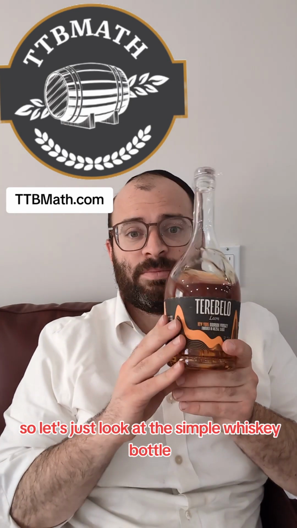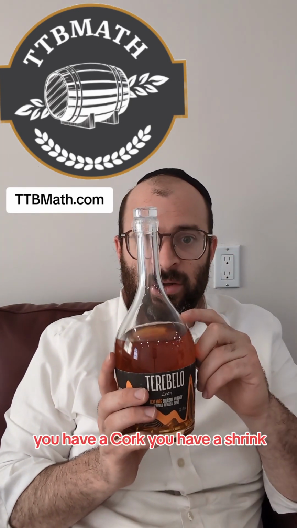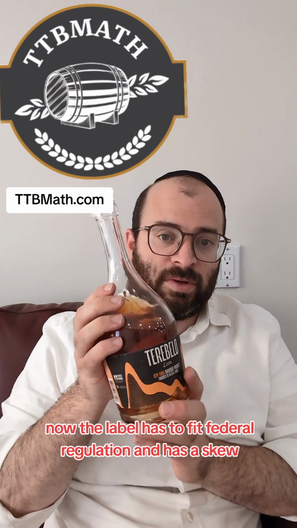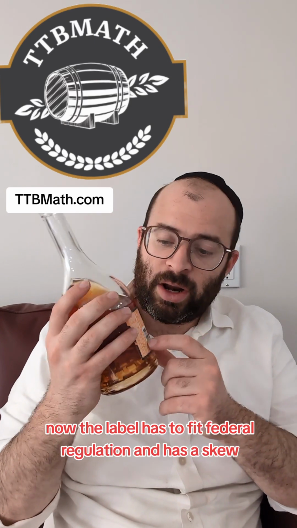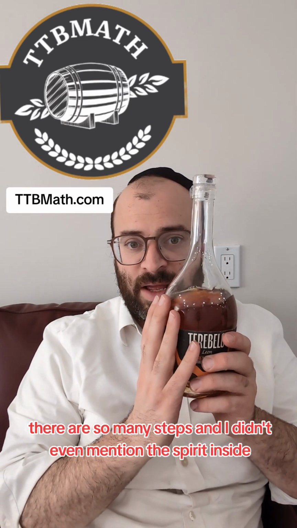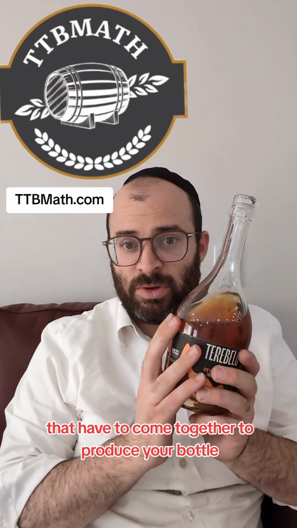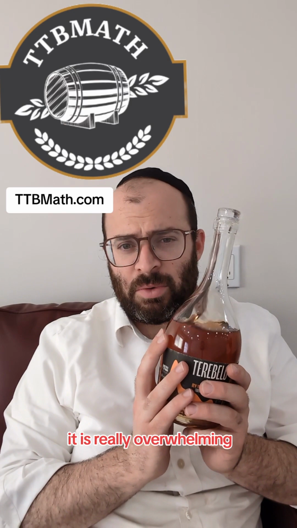So let's just look at this simple whiskey bottle. You have a cork, you have a shrink, you have a label, you have a bottle. Now, the label has to fit federal regulation and it has a SKU. There are so many steps, and I didn't even mention the spirit inside, that have to come together to produce your bottle. It is really overwhelming.